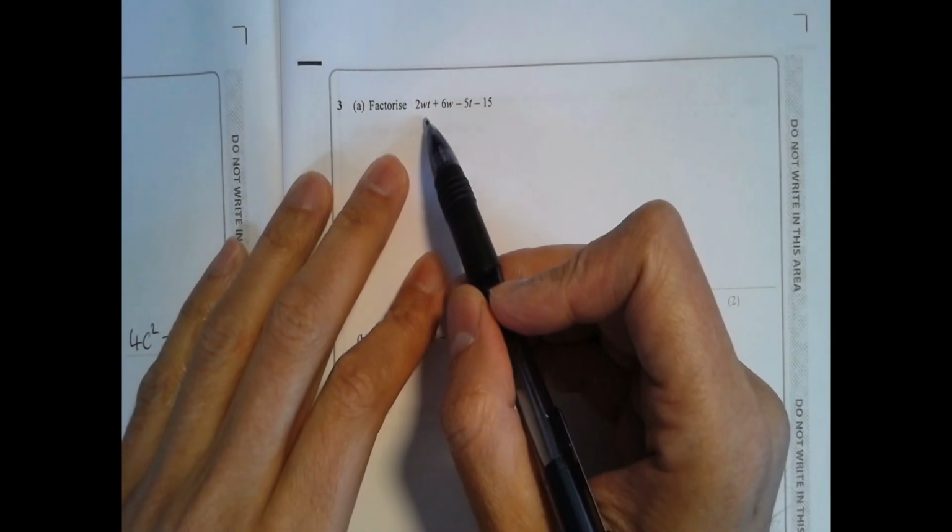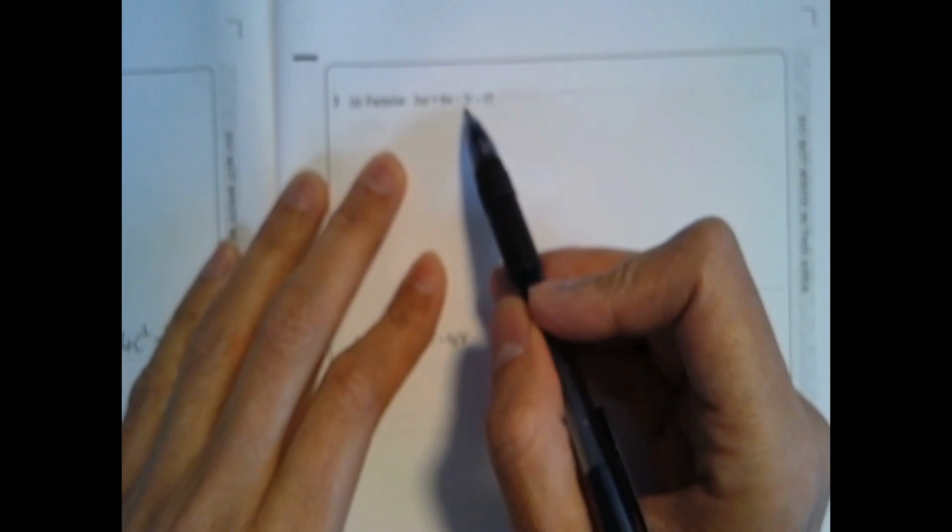Right, on question 3, you can spot that there isn't a common factor across all of these, but what I have spotted is that this part has a common factor, and also this part here has a common factor as well. So I'm going to factorise this in 2 separate parts. So I'm going to do the 2wt plus 6w, and I'm going to factorise that part first.